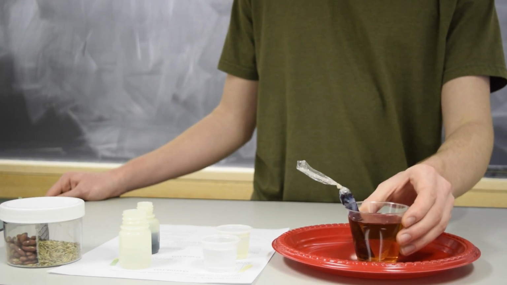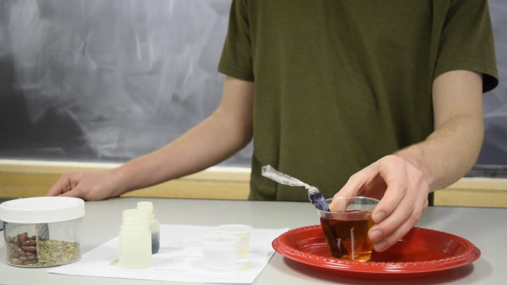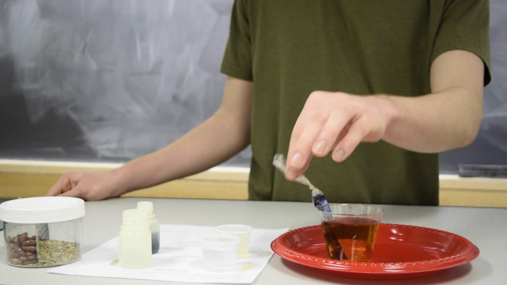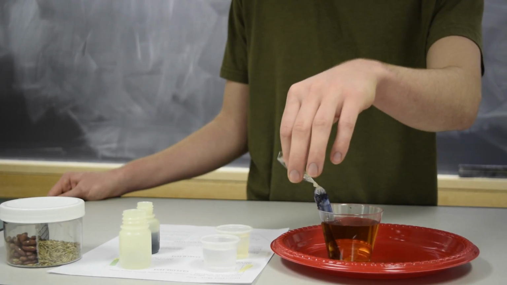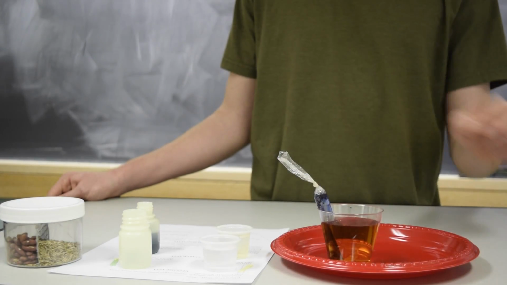If the water outside the dialysis tubing turns black, that means the dialysis tubing that the students were using had a leak in it, and they should work with another pair of students.